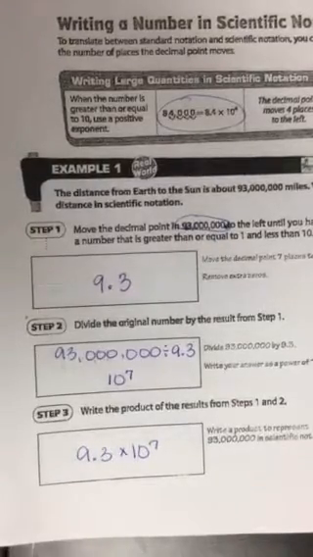And as you can see, by doing that, it makes your number a little bit smaller.